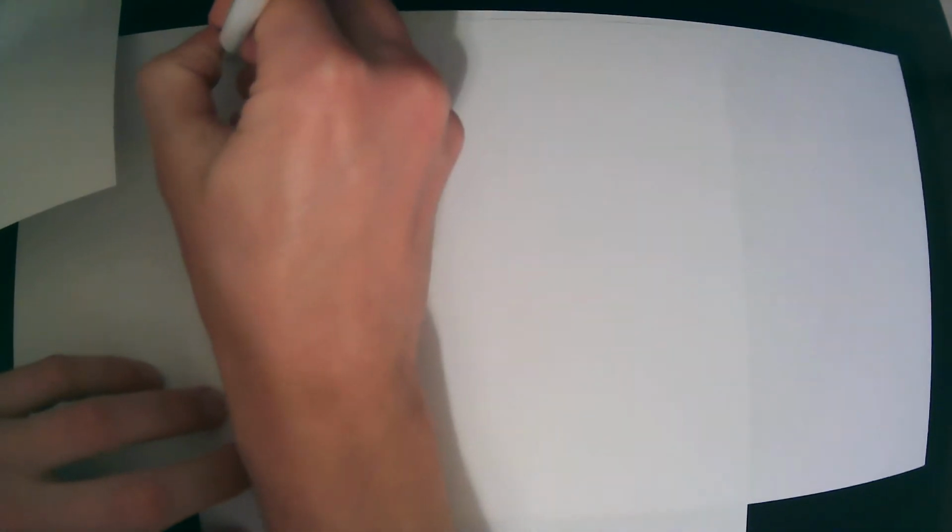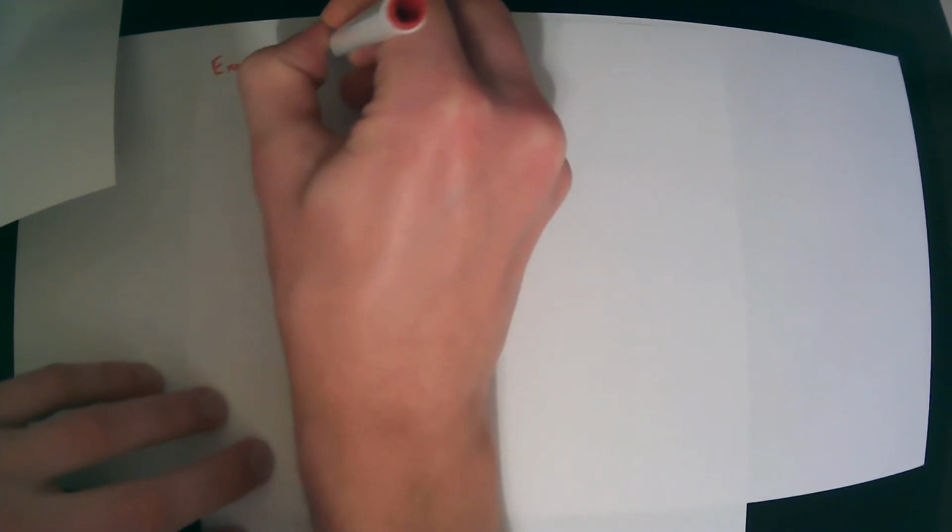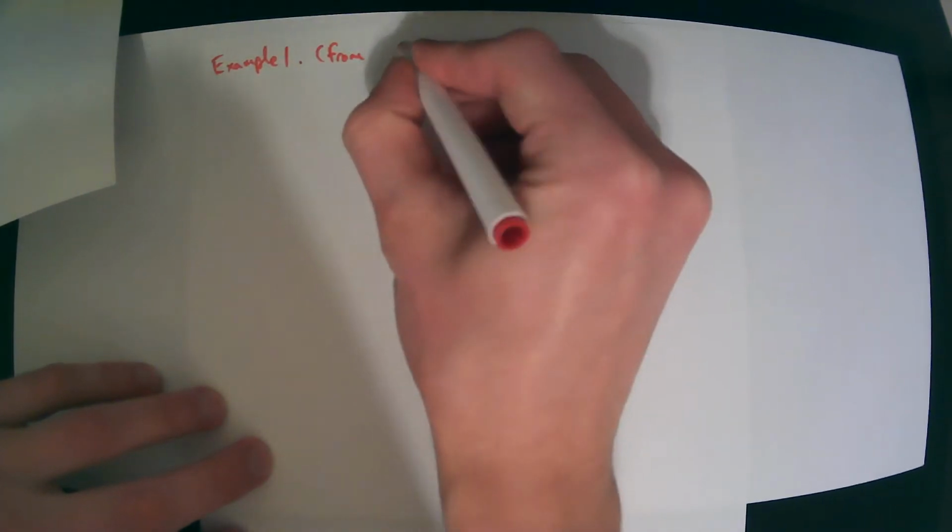So I'm going to start with example 1 from the lecture notes. So from those lecture notes, let me get over there. Example 1 from notes.